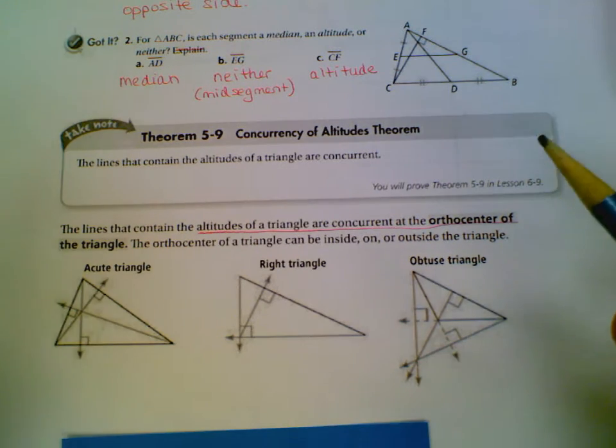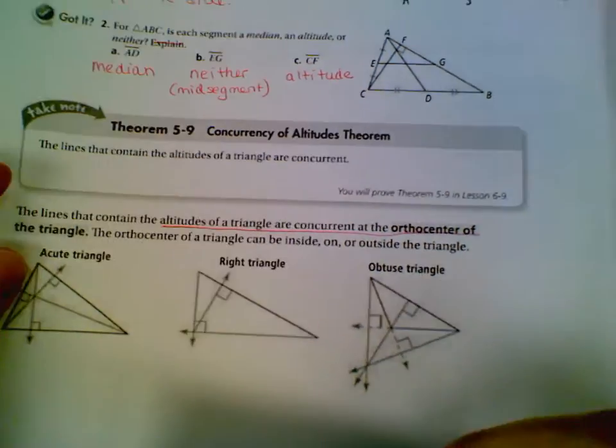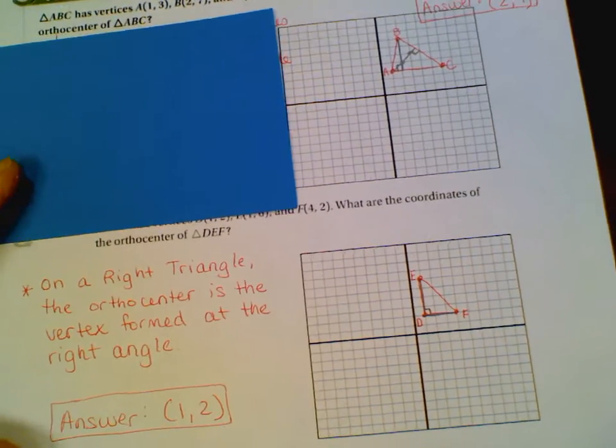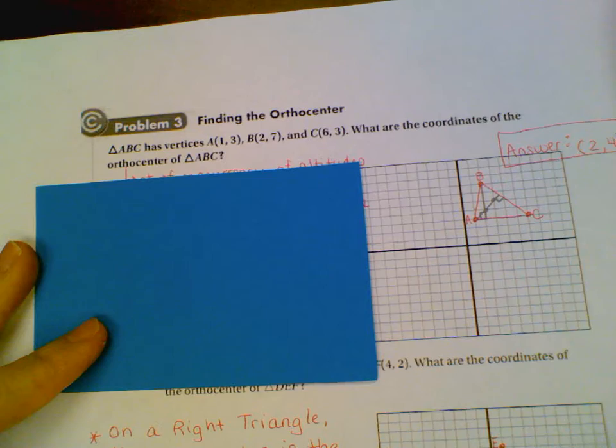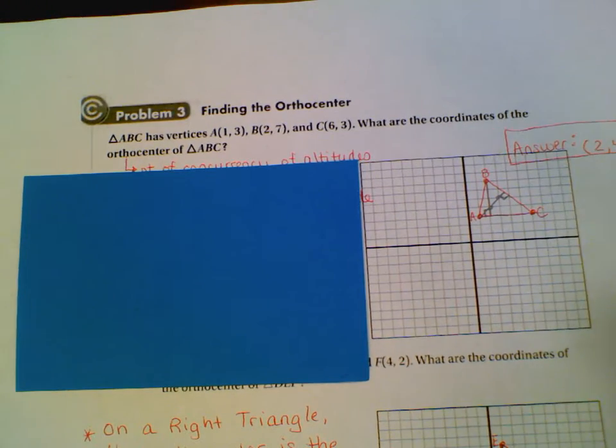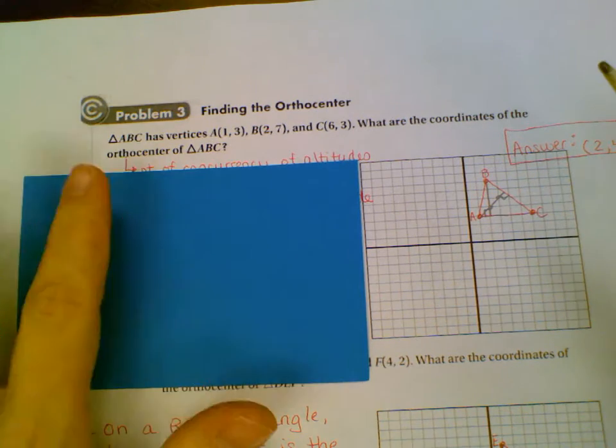triangle it is. If it was a centroid, remember that's always inside of the triangle because it's that center balance point. So what we're going to do is we're going to actually have to find the orthocenter. So we're going to have to graph what our altitudes are so that we can find our orthocenter. So this question gives me vertices, so I'm going to go ahead and plot those points.